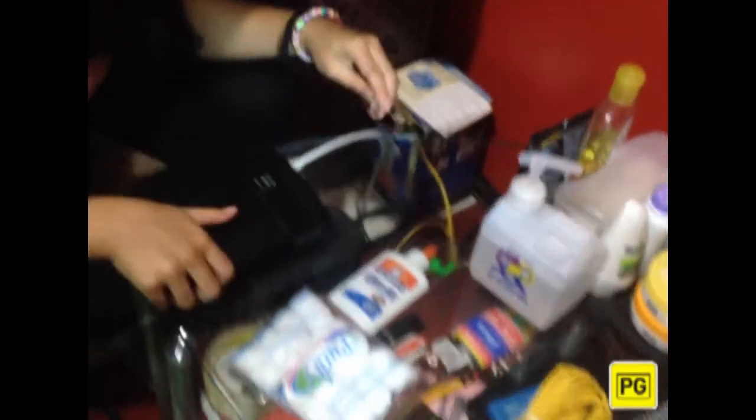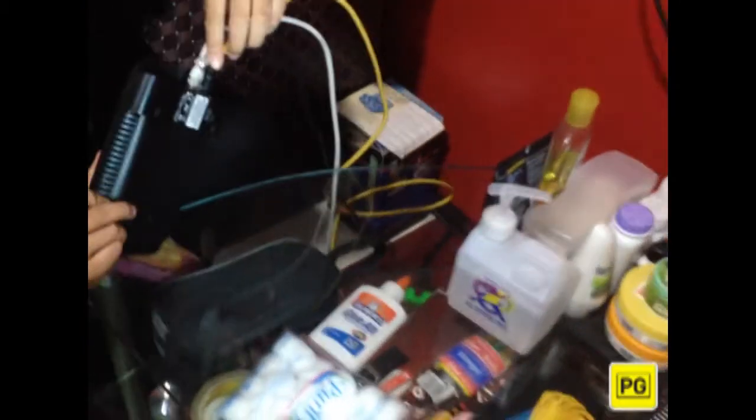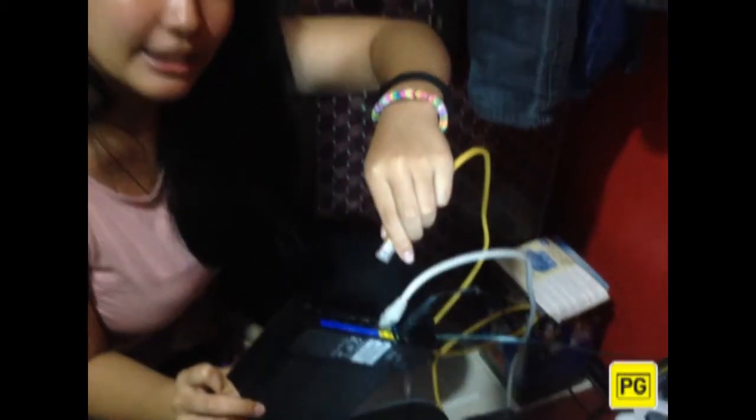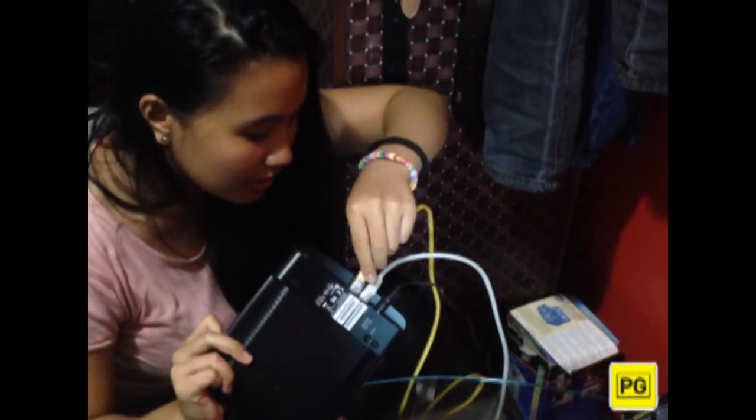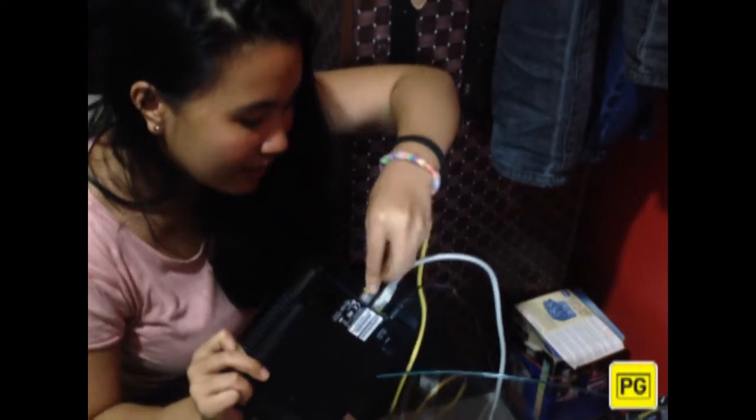Now we have an active modem. You will be connecting the router with a LAN cable through its ports. So, you will be connecting the end of the LAN cable to the modem and then connect the other end of the LAN cable to the port at the back of the router. So, we just connect it like that.